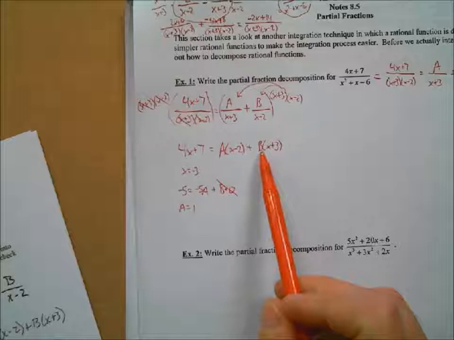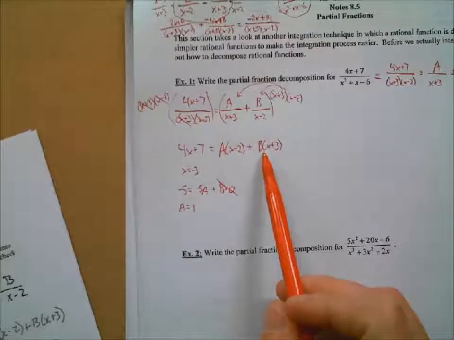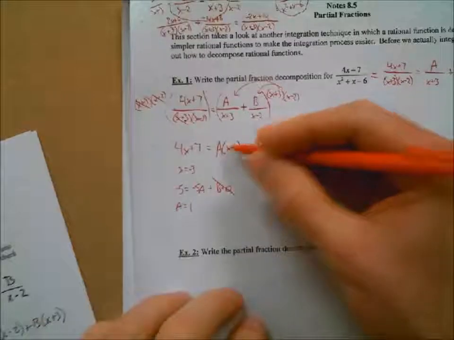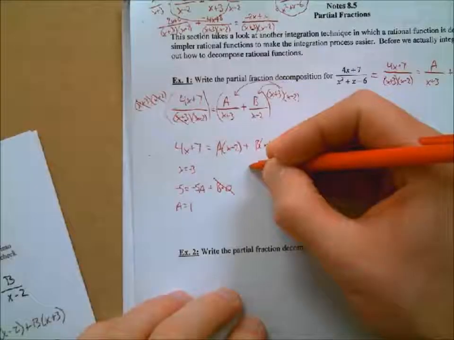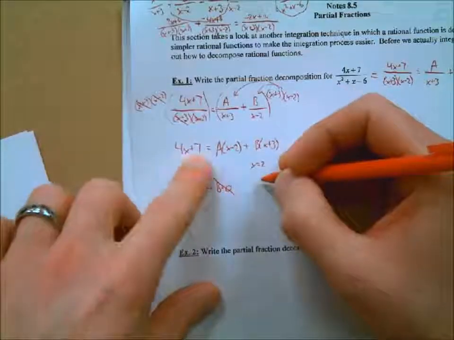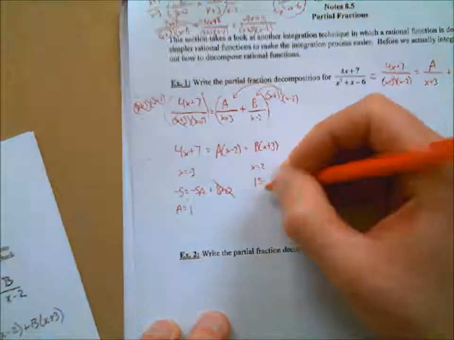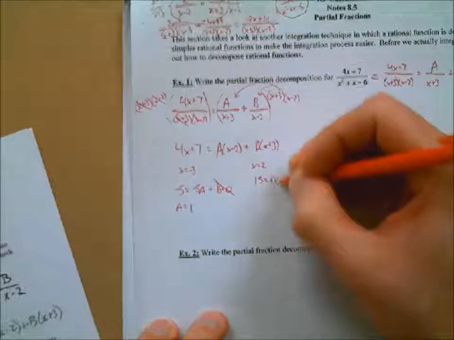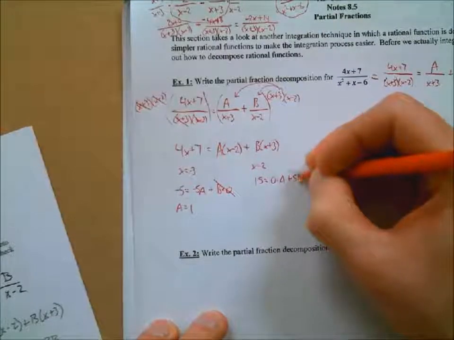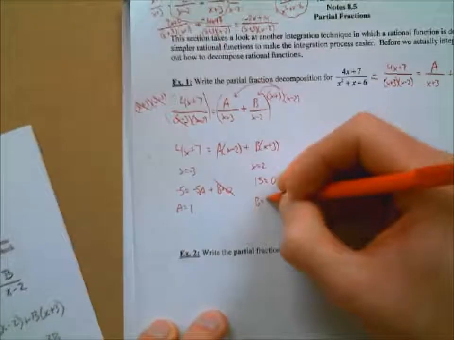What's a good choice for x to help us solve for b? 2, right? Same principle. We want to get rid of the a term there, so we'll just use 2. So x equals 2. We'll have 8 plus 7, so 15, equals 0 times a plus, and then 2 plus 3 is 5, so 5b. And so then b is 3.